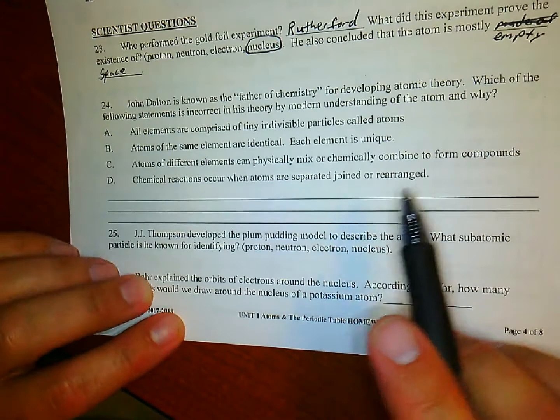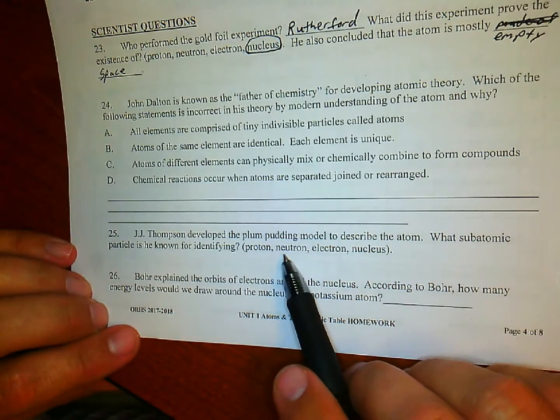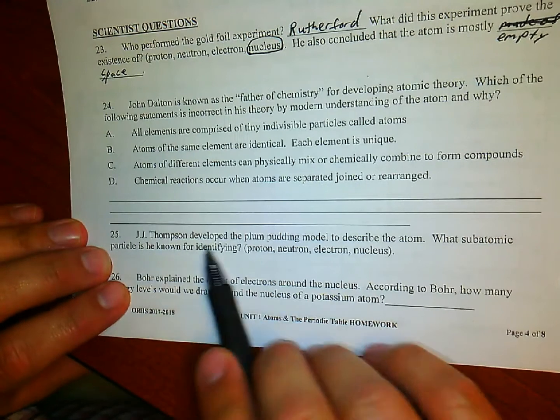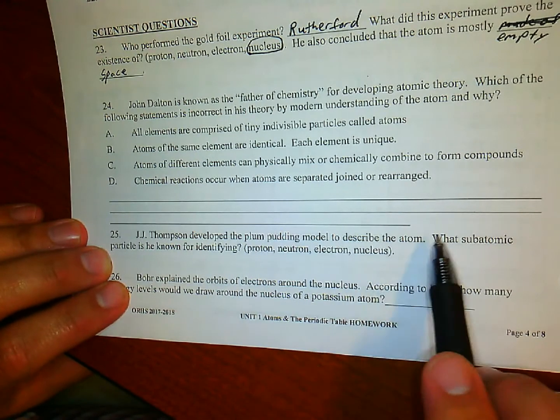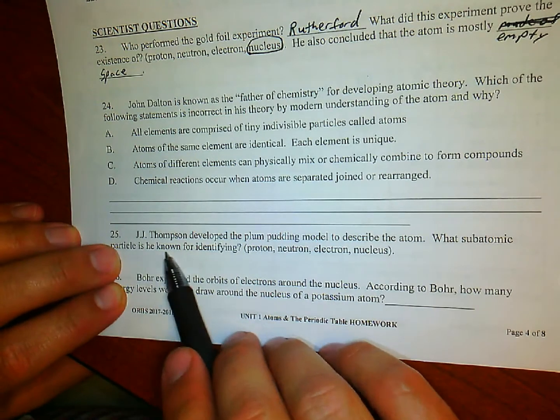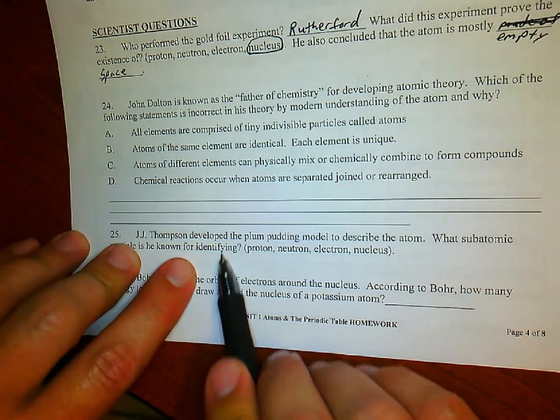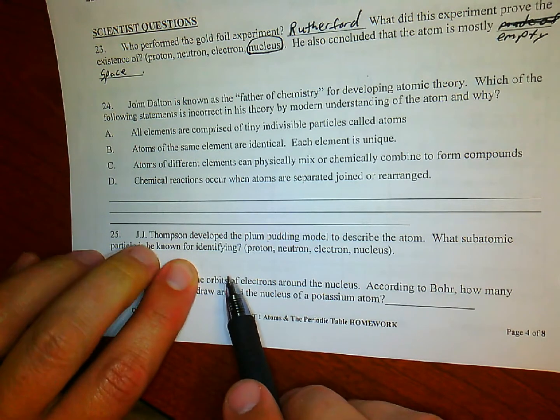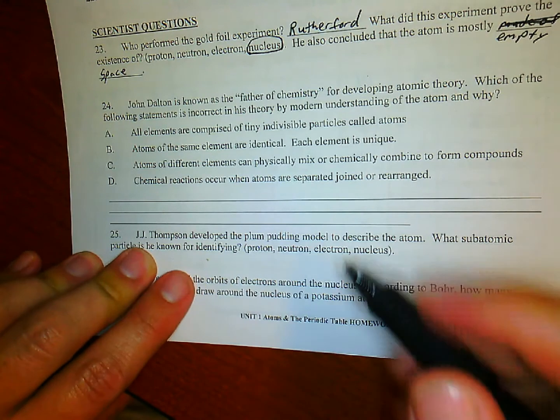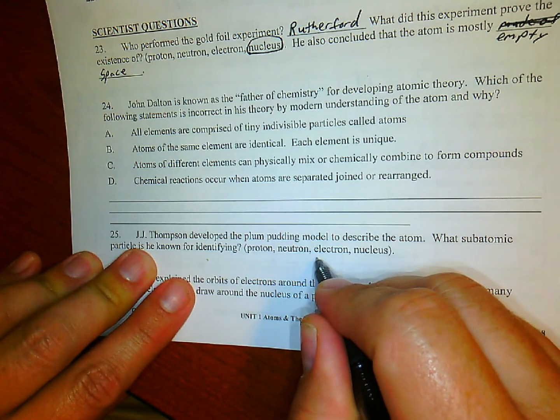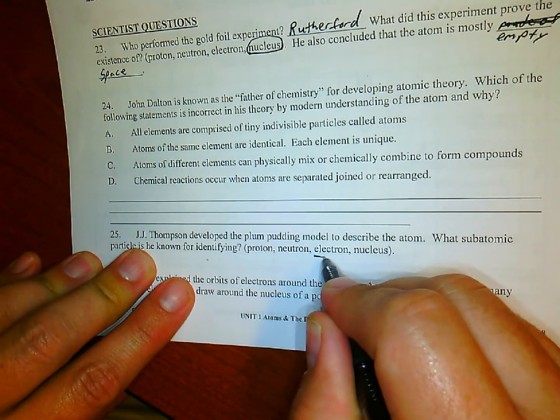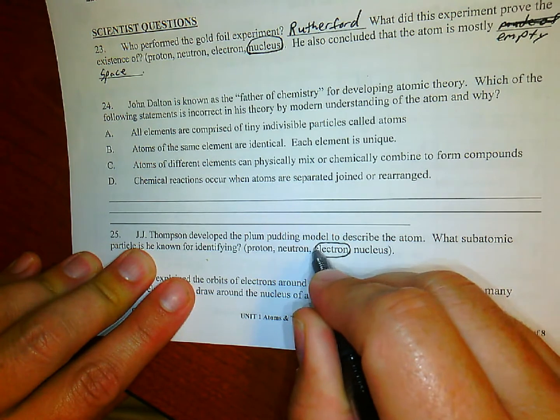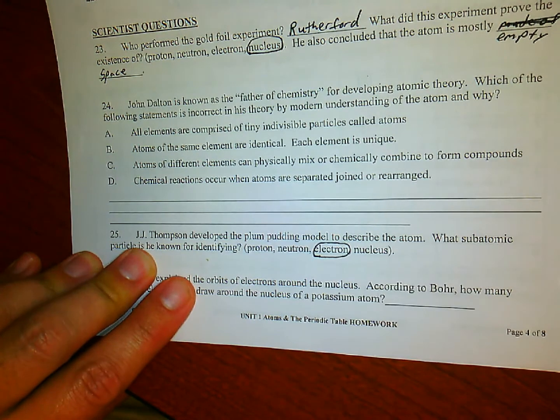And let's do JJ. So J.J. Thomson developed the plum pudding model to describe the atom. What subatomic particle is he known for identifying? Alright, so he used the plum pudding model. Thomson is credited with discovering the electron.